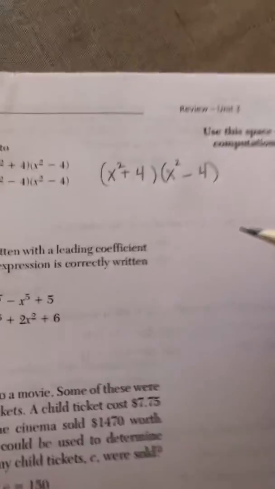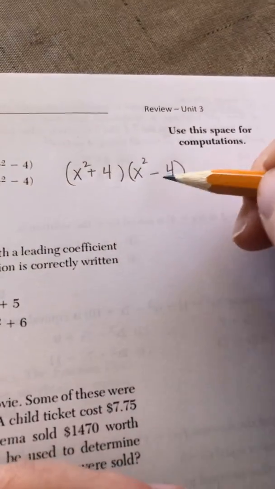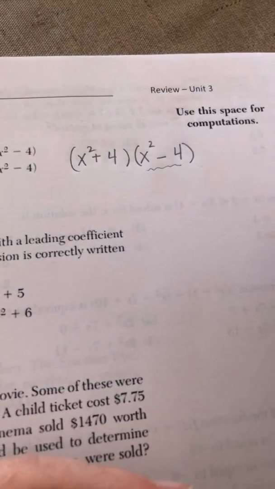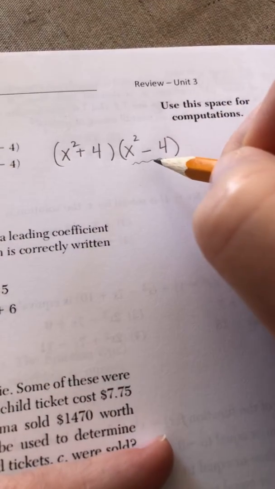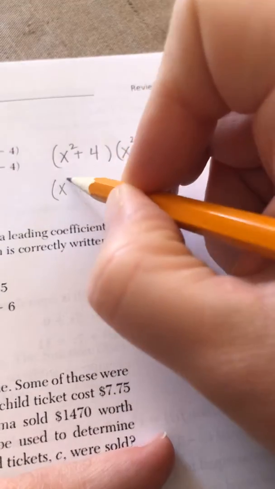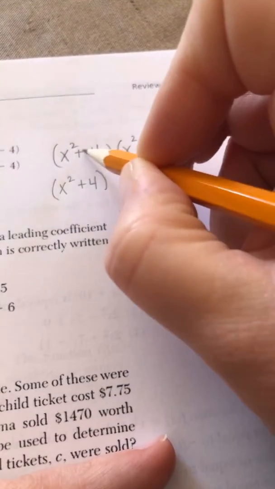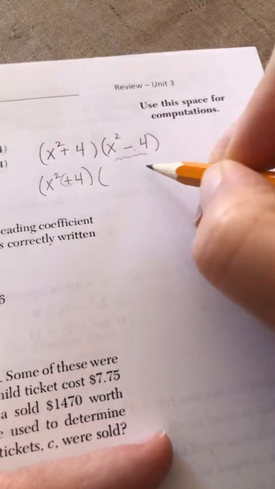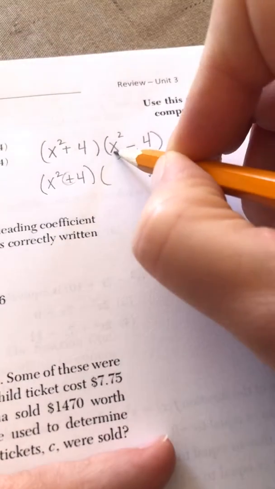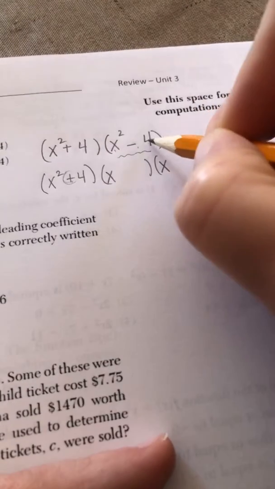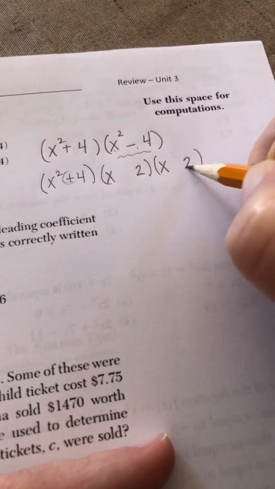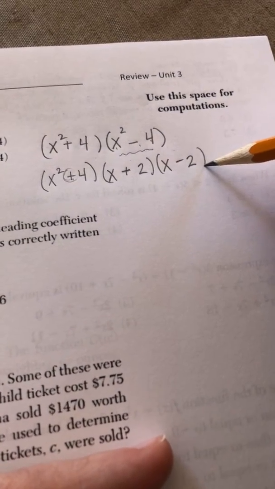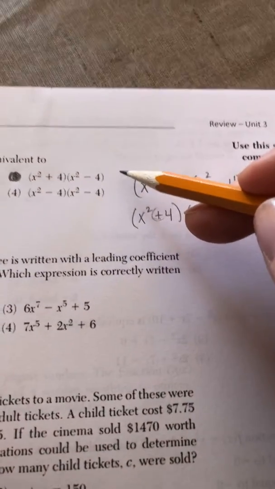Now, I don't super duper love this one because I think you should recognize that this factor is difference of squares as well. If you factored this completely, this one does not change, and the reason it doesn't is because of the plus sign. This also fits difference of squares. So you'd break up x squared into x times x, and 4 is 2 times 2, one positive, one negative. So there's just a little review for you. But the correct answer is number 3.